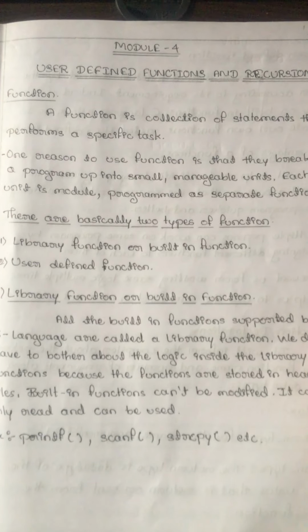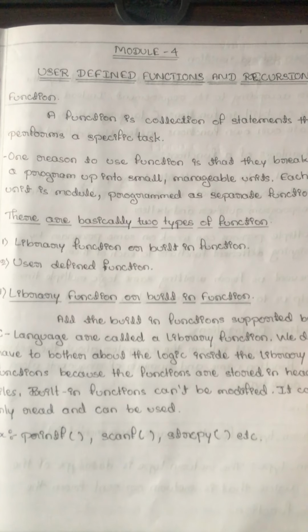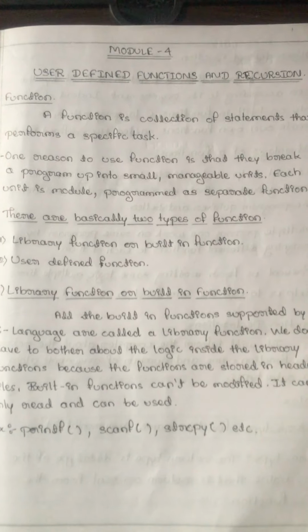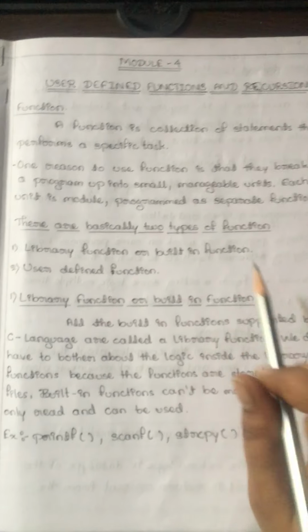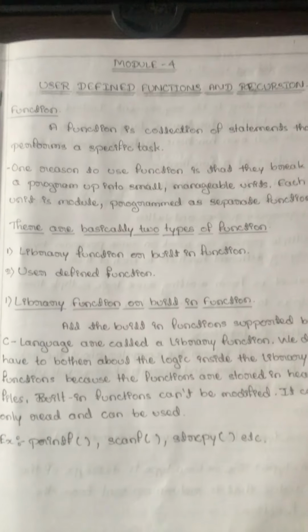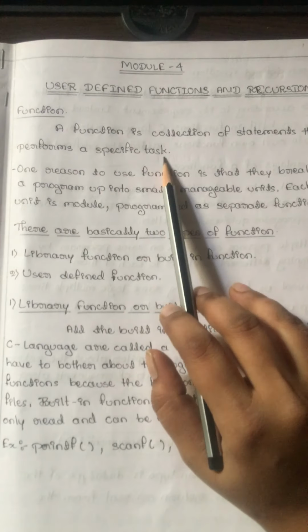Today we are going to learn Module 4, user defined functions and recursion, in the subject C programming for problem solving. Okay, so before going to this, we should learn what exactly a function means. Okay, a function is what? It's a collection of statements that can perform a specific task.